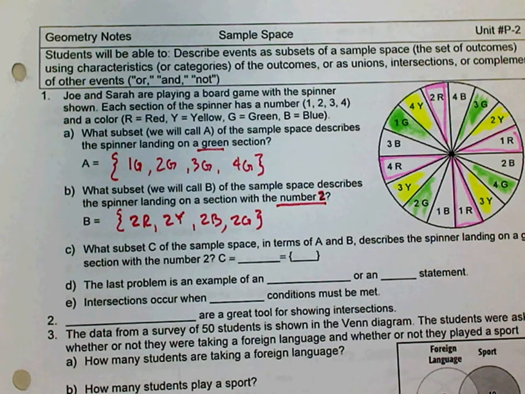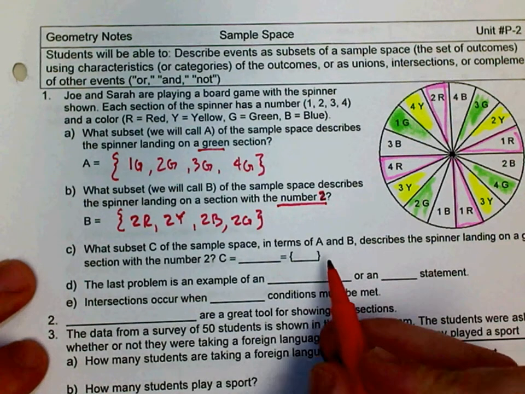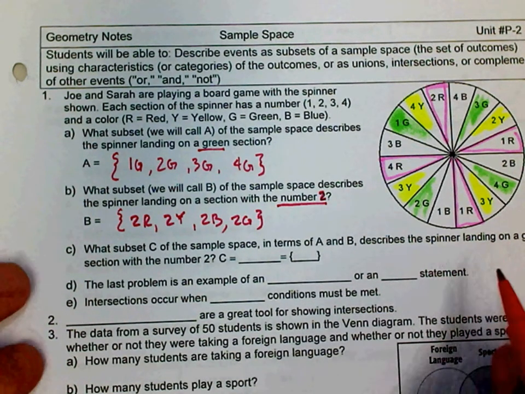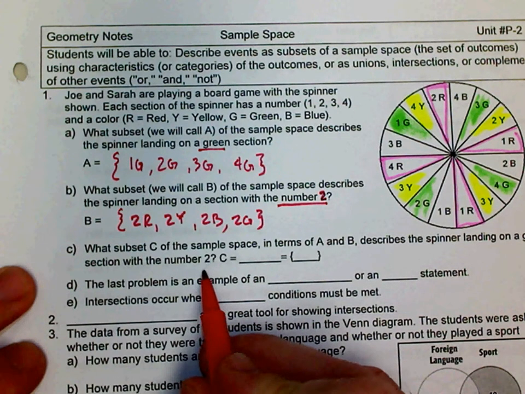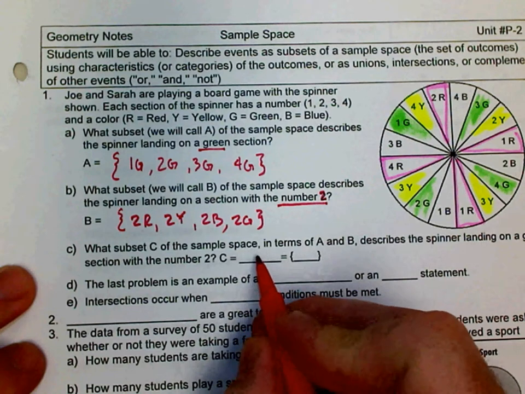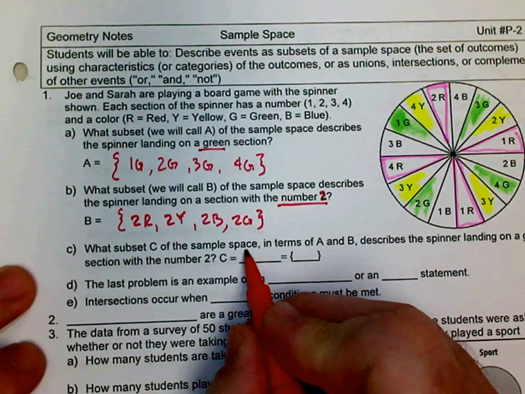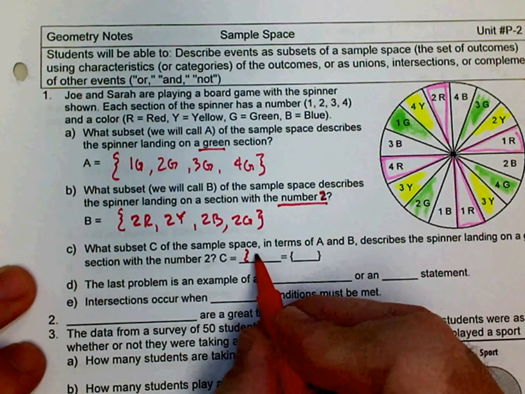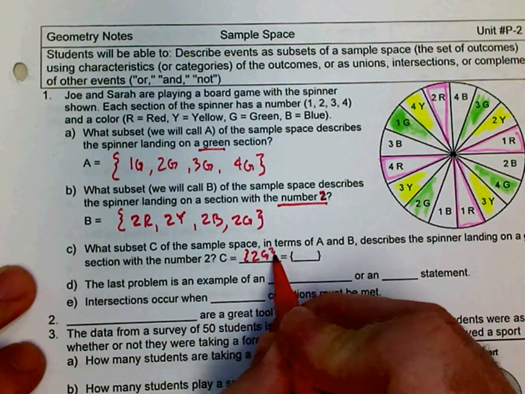The subset of this, in terms of A and B, described when the spinner is landing on a green section with the number 2, would be answered by something that might look like this. It's just going to be the one that has a 2 and is green.